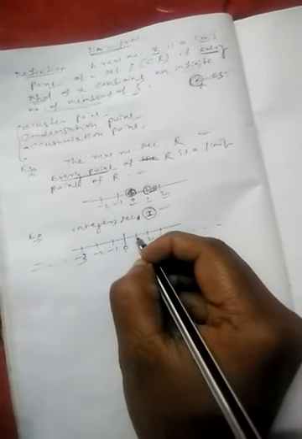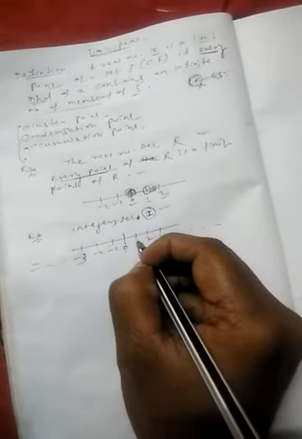So here if I draw a neighborhood about 1, it contains only 1, since the next member is 2 and the previous member is 0. So it does not contain any member of the set I except 1.